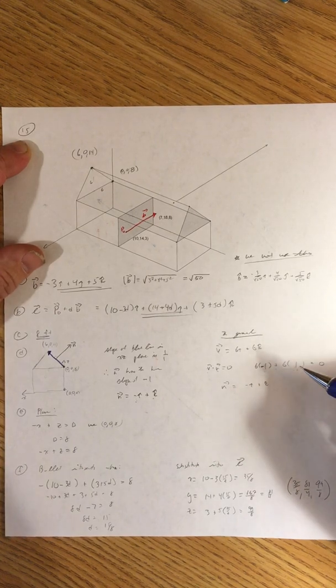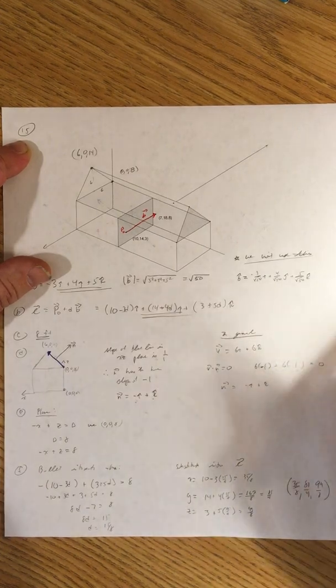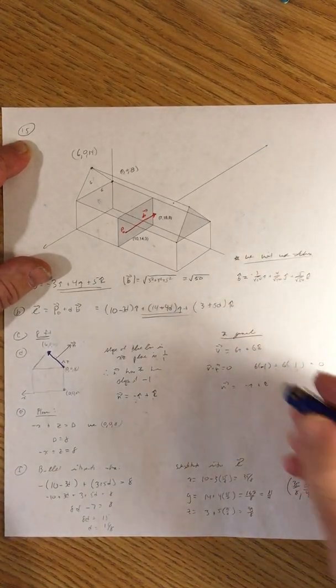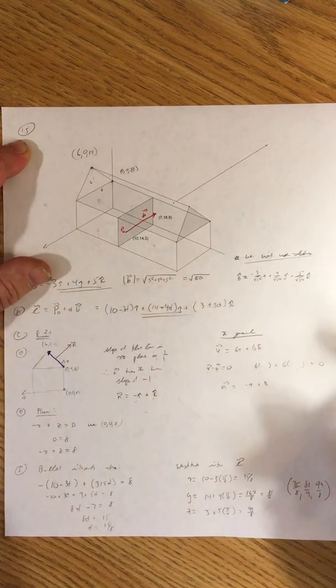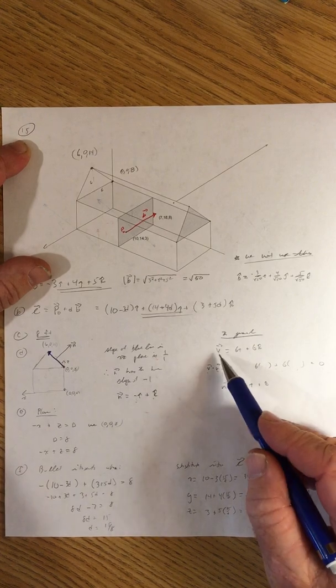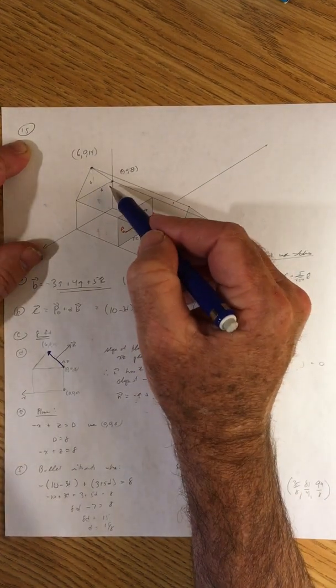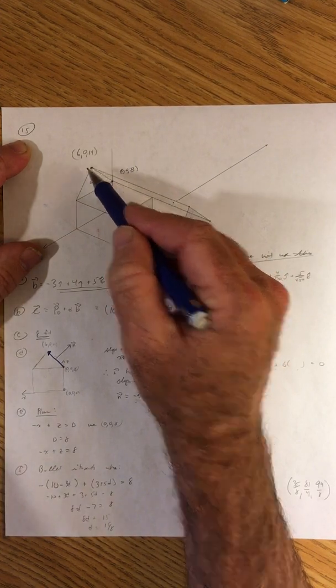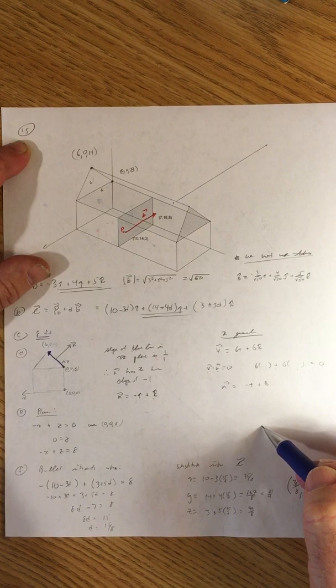Now, in general, and this is another technique you can use, if you know a vector and you want to find a vector perpendicular to that one, I'll erase this for the time being, you know that the dot product has to be 0. Let's say this vector is 6i plus 6k. What's a vector that's perpendicular to that?